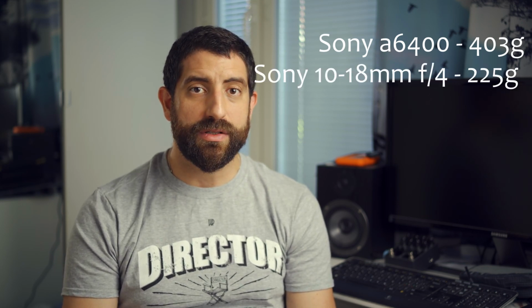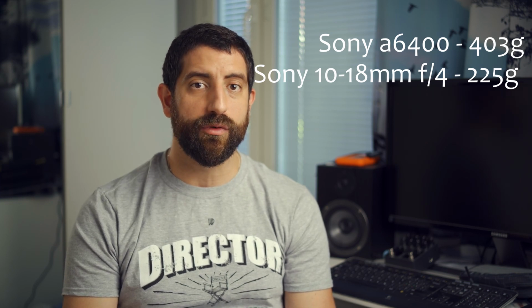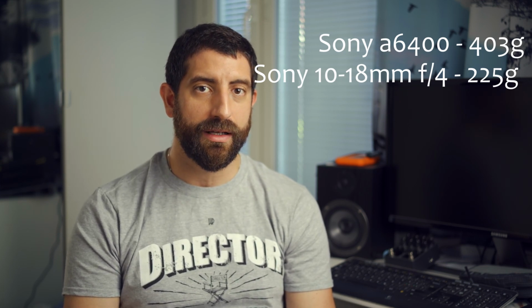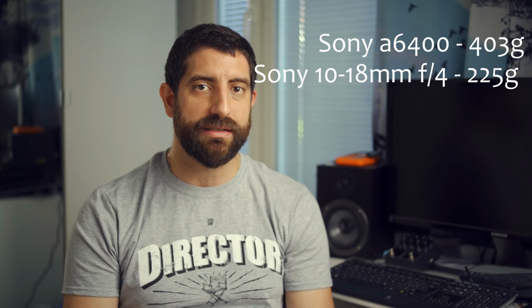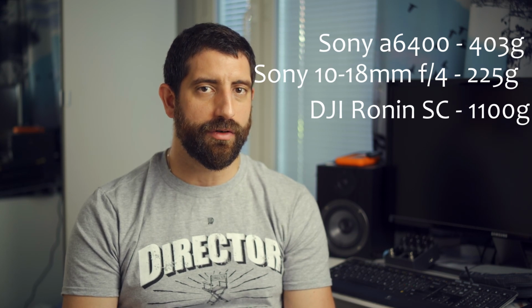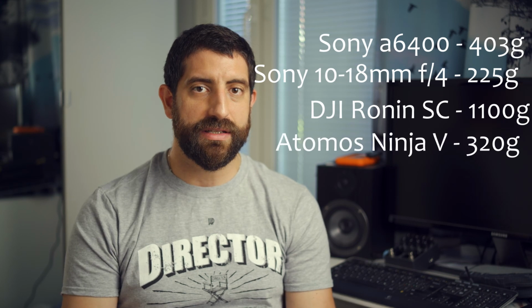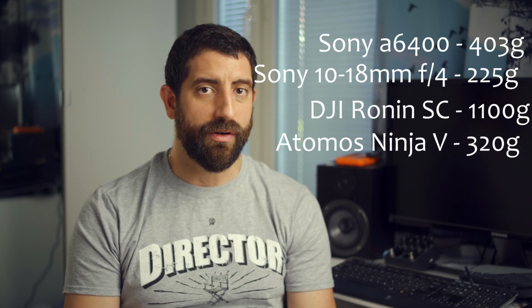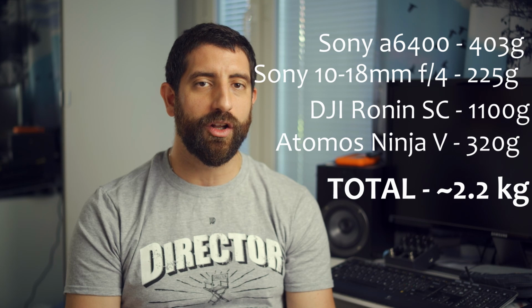Since that time I have downgraded from the Ronin S to the Ronin SC, so that's the weight that I'm going to count now for comparing with the a6400. So the a6400 is about 400 grams, which is 30% less already than the A7 III. Then if I use the comparable lens, the 10 to 18mm f4 from Sony, that is just 225 grams, which is less than half of the 16 to 35 for full frame. This is one of the biggest differences between APS-C and full frame systems, the size of the lenses. Then the Ronin SC, it's 1.1 kilos compared to the 1.8 from the Ronin S. That's a lot of difference. Then the Ninja 5 is the same, and the few SmallRig parts to rig it all up are all the same. But here we're talking from 3.5 kilos to 2.2 kilos. That's a lot different.